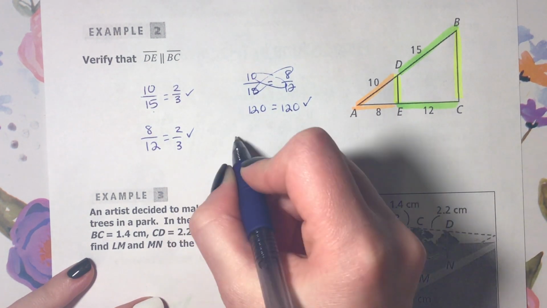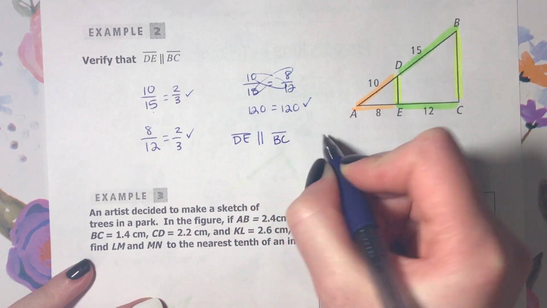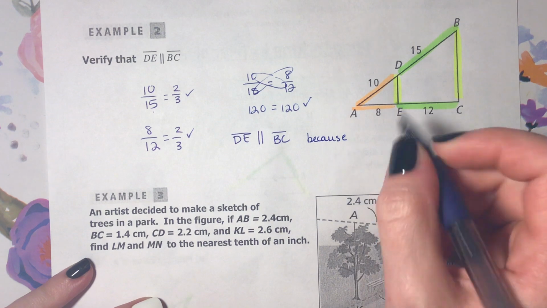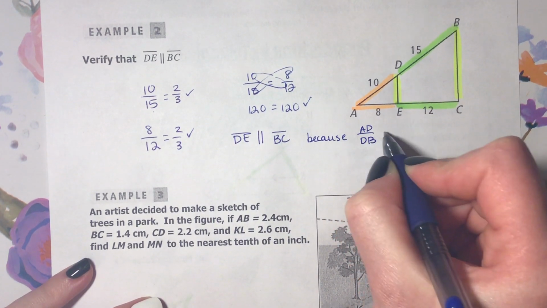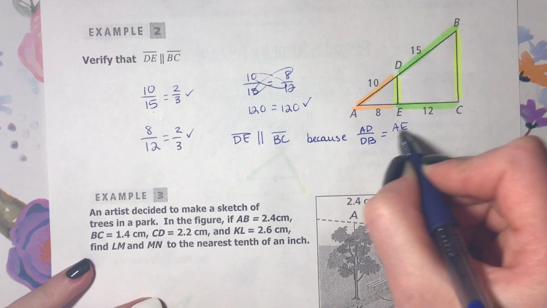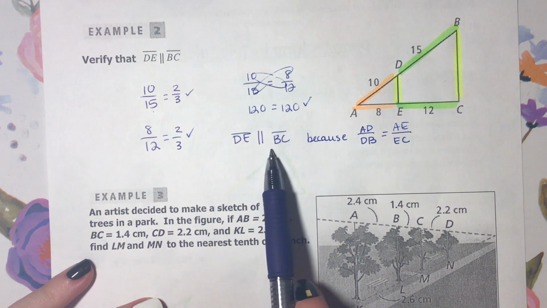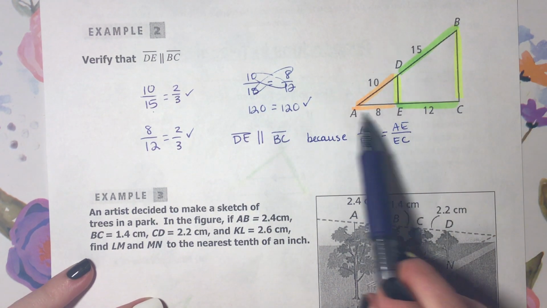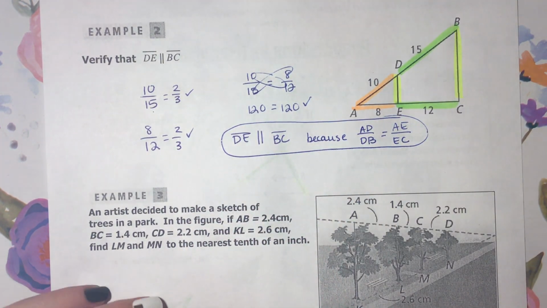So I'm going to say DE is parallel to BC because AD over DB is equal to AE over EC. In other words, I'm saying these two lines are parallel because left over right is proportional to left over right. And this is my final answer, saying why they're parallel.